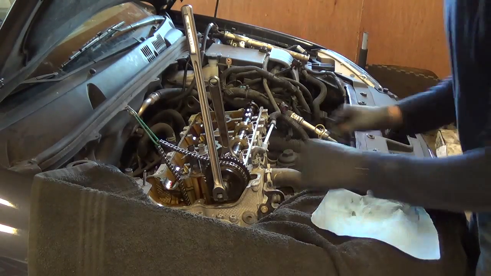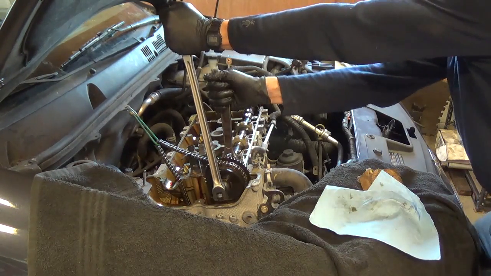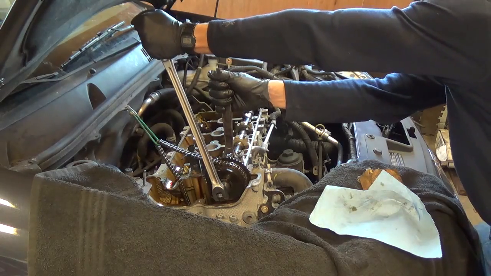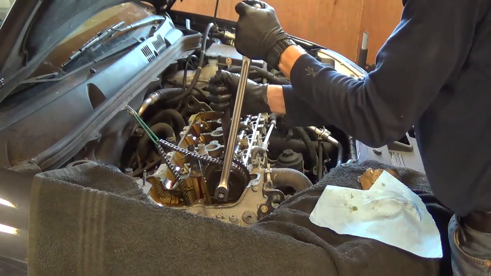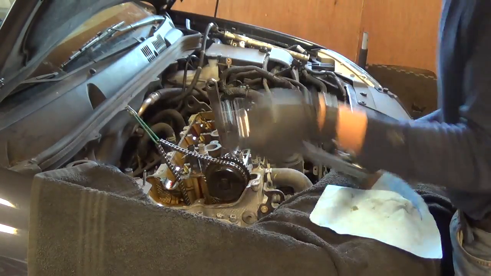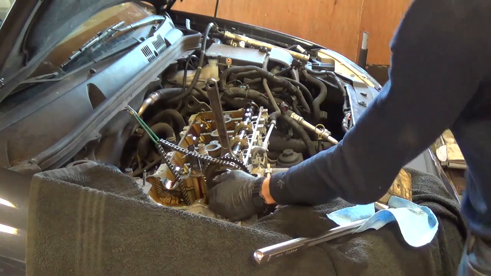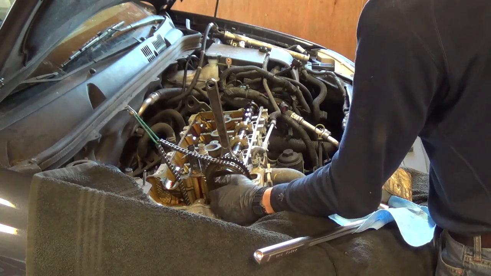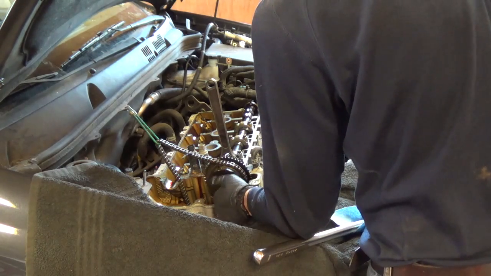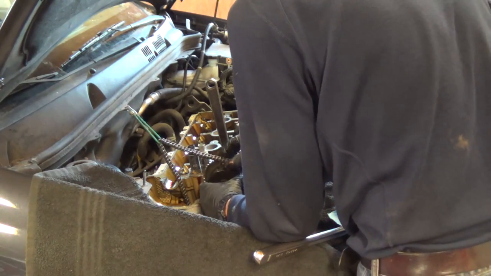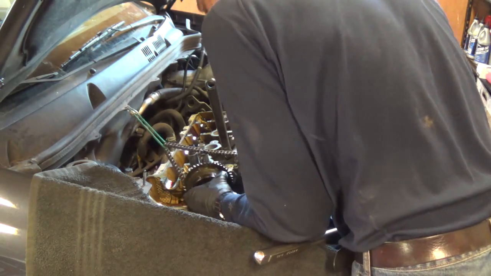In case you thought I was kidding about those 200 foot-pounds, I'm not kidding. Alright, here we go. Oh. You just build some muscle, right? And once it's loose, it comes out with your fingers. So there's that. Now that cam gear should pop right out. Unless they thought of something else, but here it is.